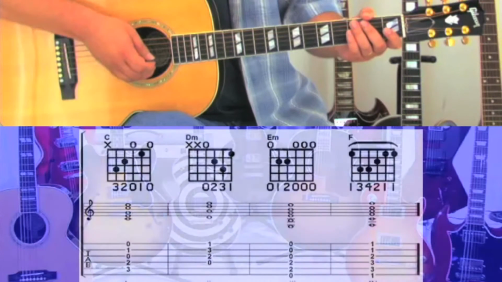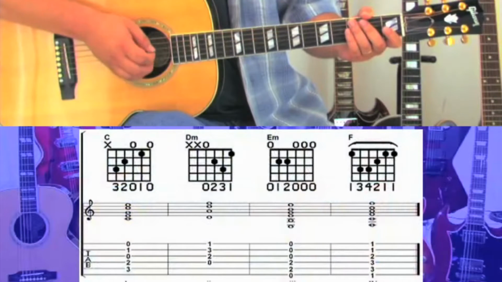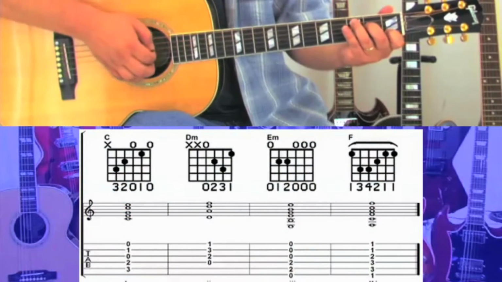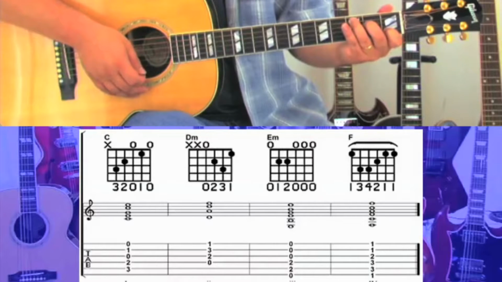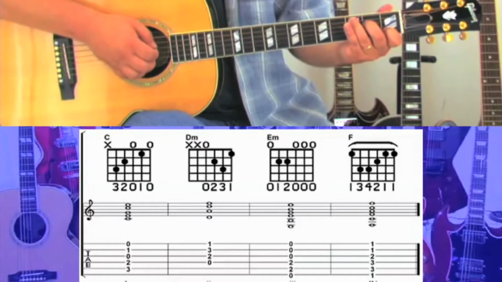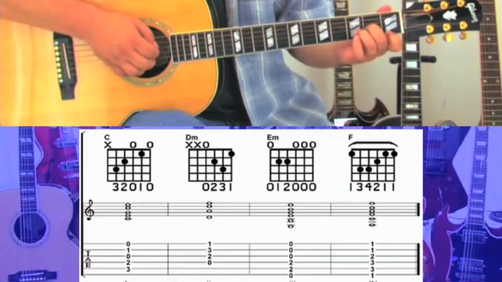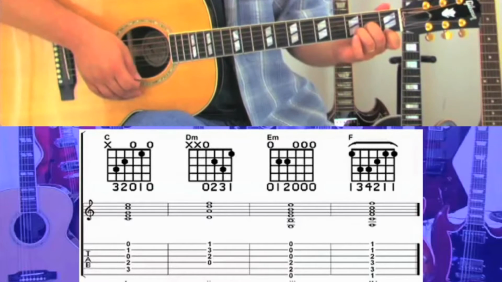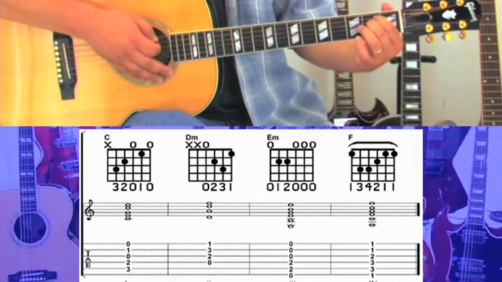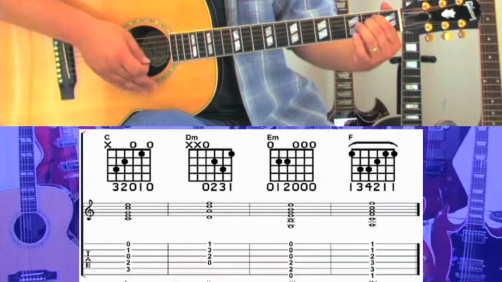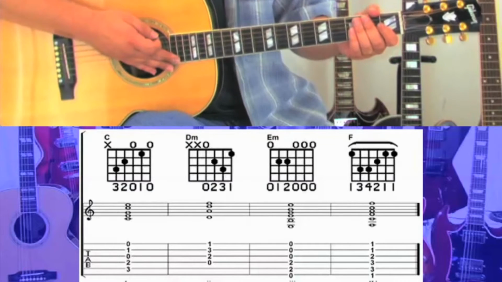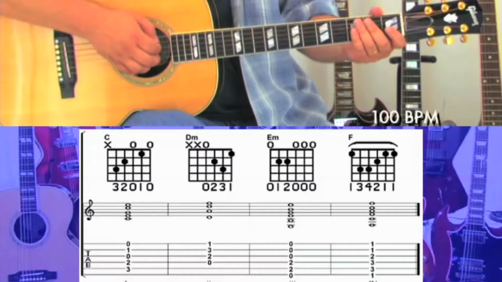So to use the C chord as an example, we will strum the chord on the 1 count and let it ring out for 2, 3, 4. Then switch to the next chord, strum on 1, ring for 2, 3, 4. 1, 2, 3, 4, and so on. 1, 2, 3, 4.